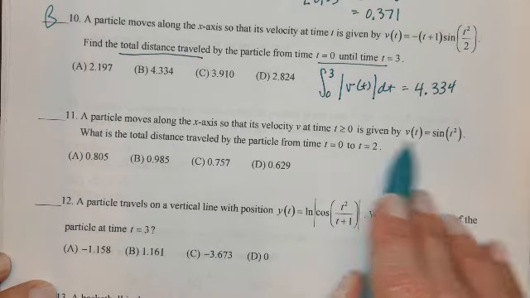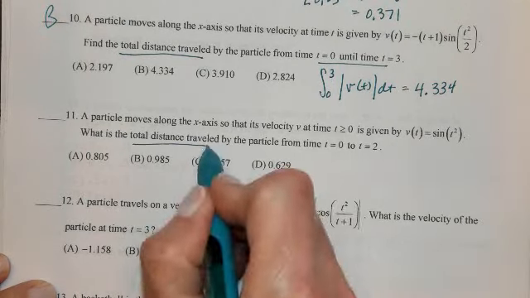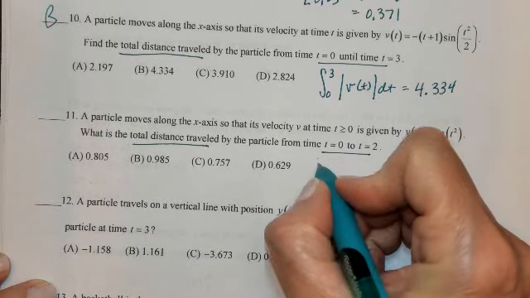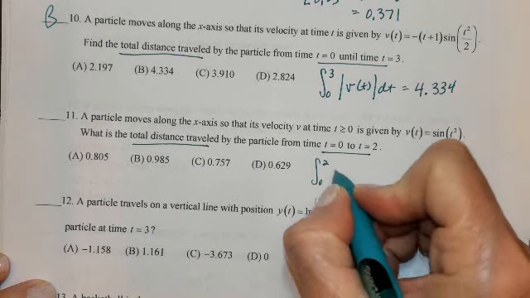Another velocity, and now what is the total distance traveled from 0 to 2? Okay, just got to know that formula.